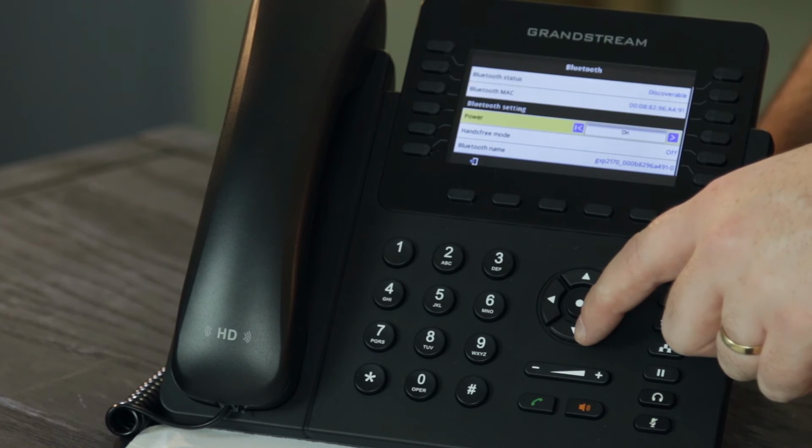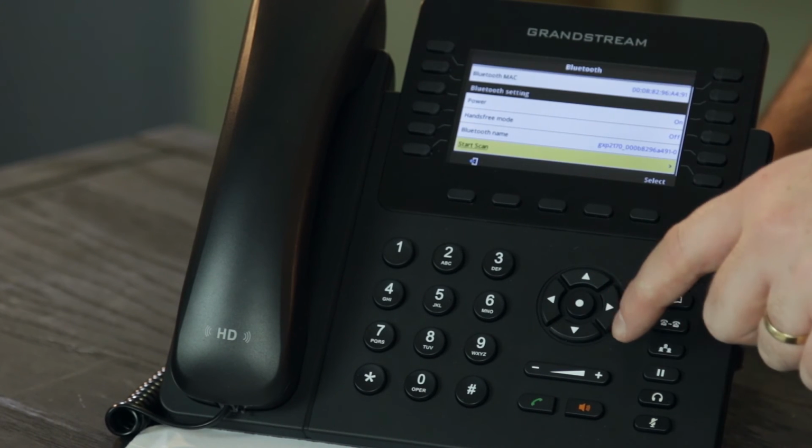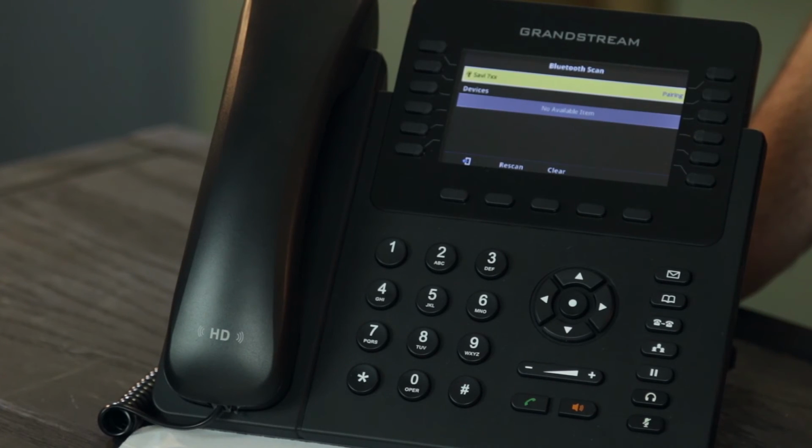Once in your Bluetooth menu, use the arrows to select the option called Start Scan. Now your phone is scanning for local Bluetooth devices to connect to. Now that our phone has found the headset that we want to connect to, we can press the soft key on the screen labeled Pair.